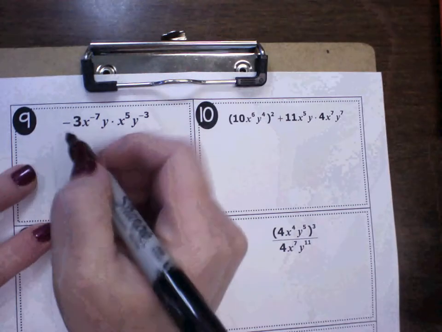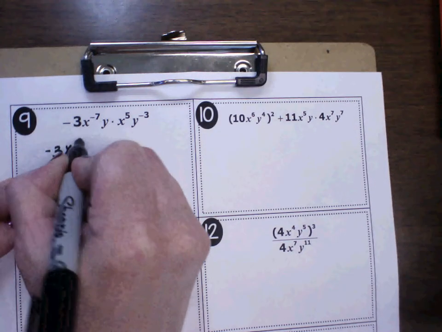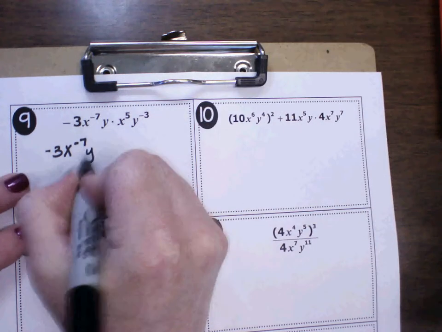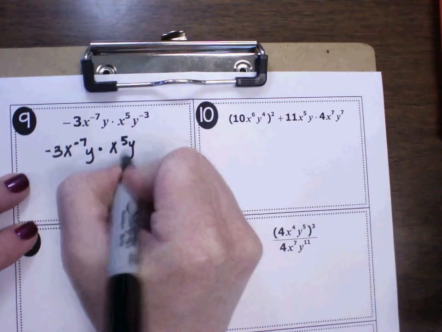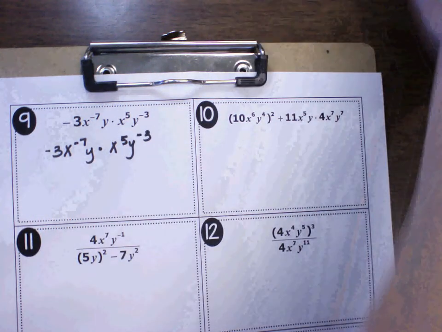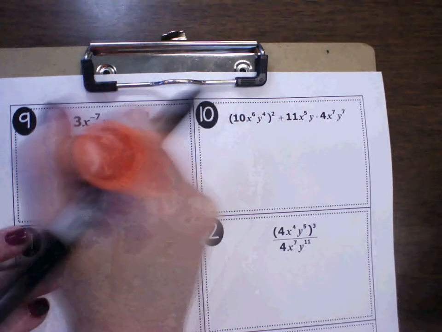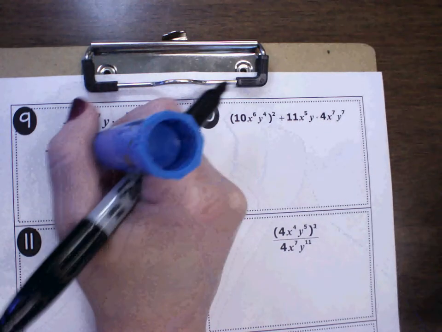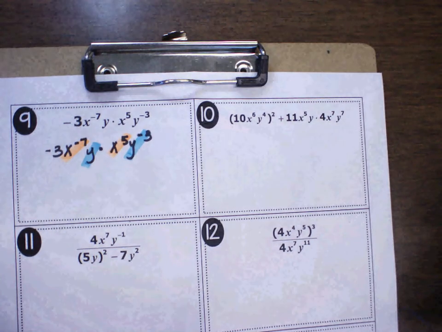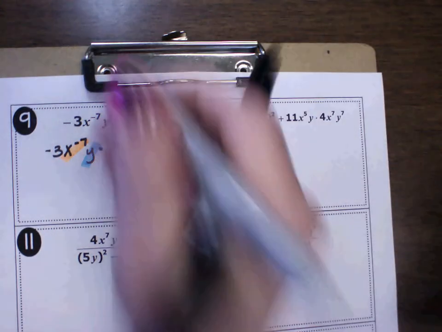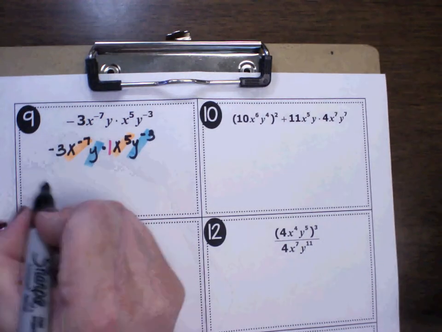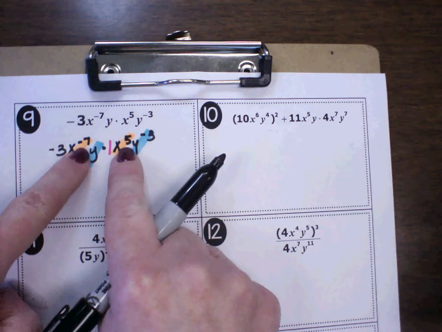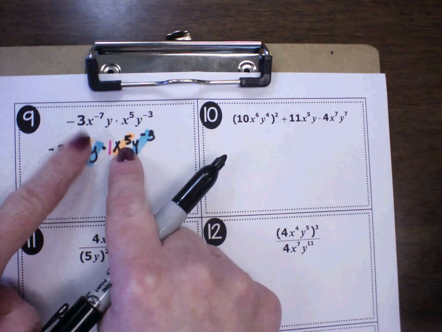All right. Negative 3, x to the negative 7. Oh, what am I doing? I'm rewriting the problem. I don't know why I'm doing that. Crazy. All right. All right, negative 3 times 1. There's an invisible 1 right here, right? Is negative 3. All right. What can I do with those two? You can combine them, right? But you're not really adding because one is negative and the other one is positive.